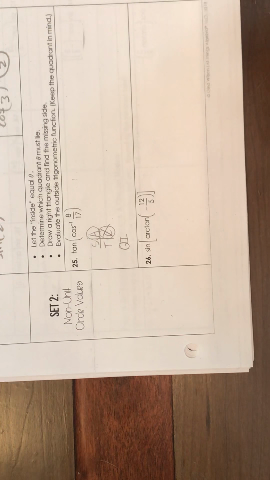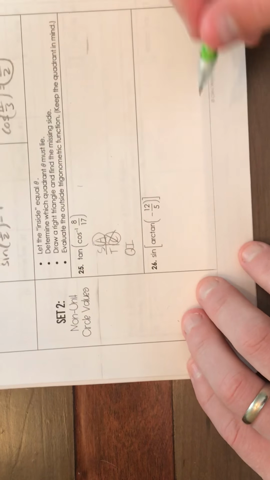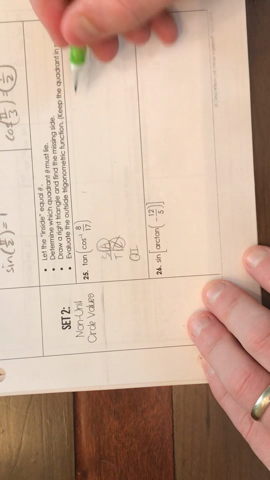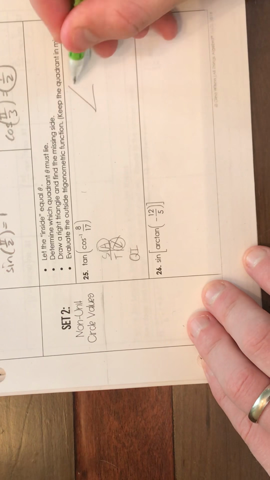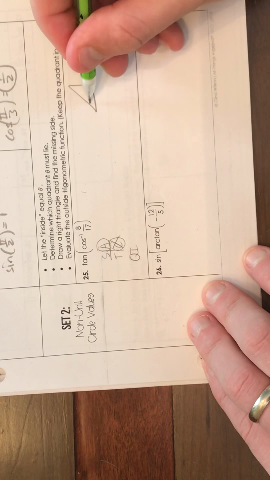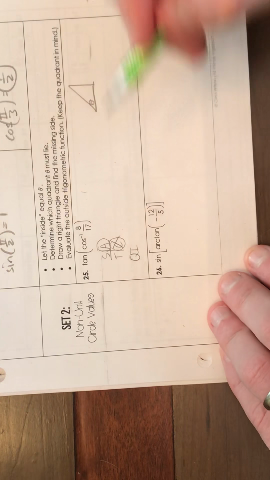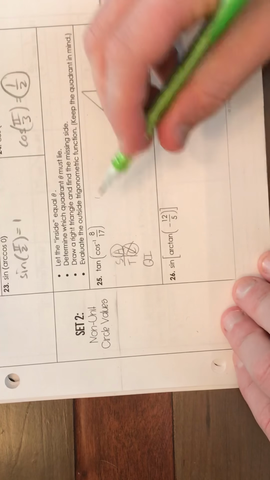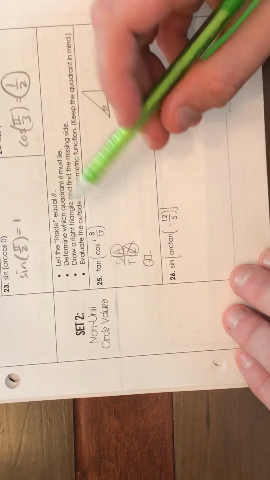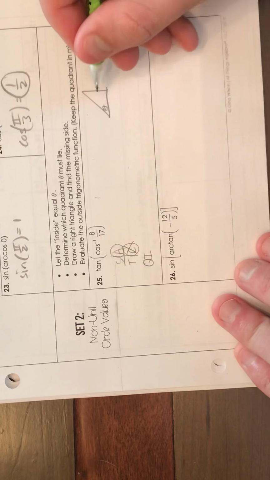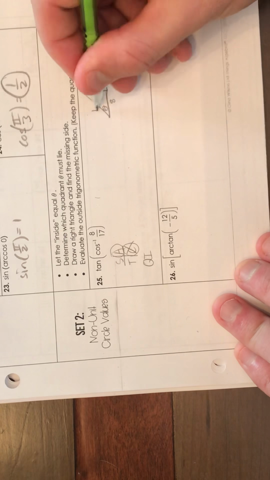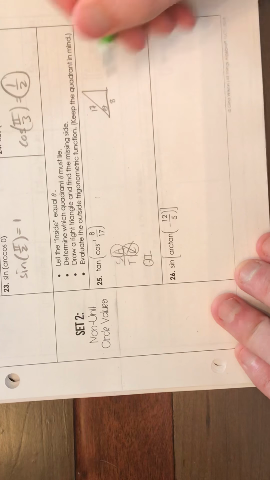Now let's figure out all the sides of a triangle that we would get if we use the fact that in this scenario cosine is equal to 8/17. Remember, cosine is adjacent over hypotenuse, so we would have something like that.